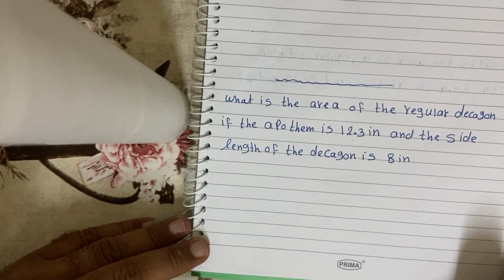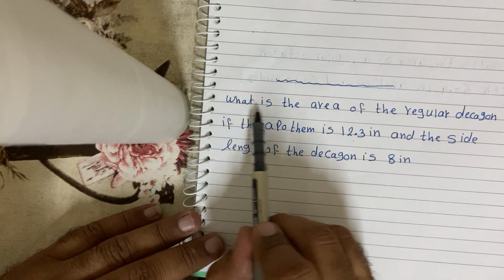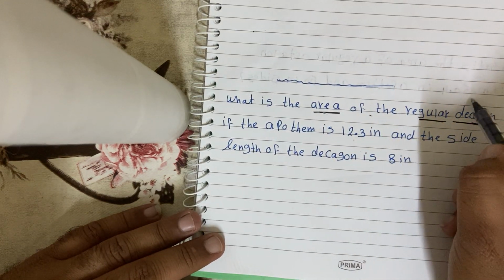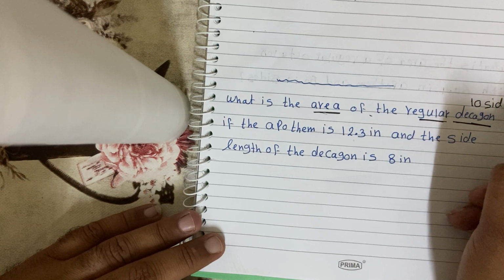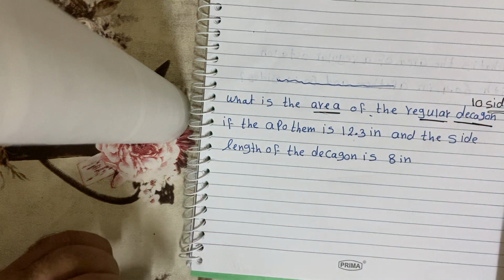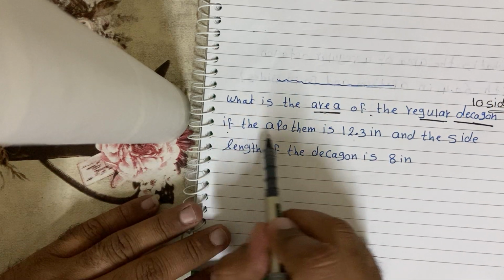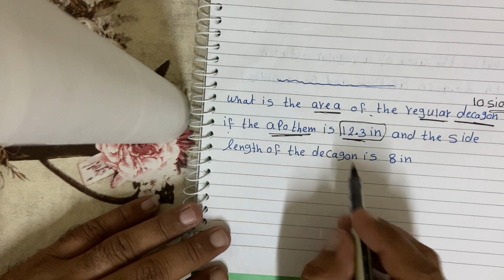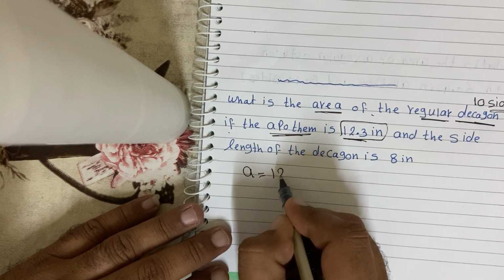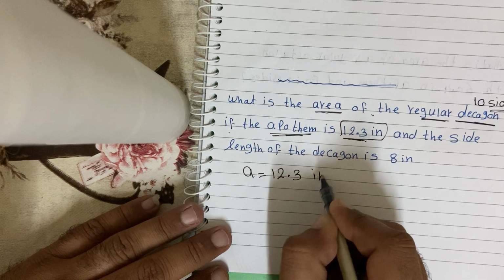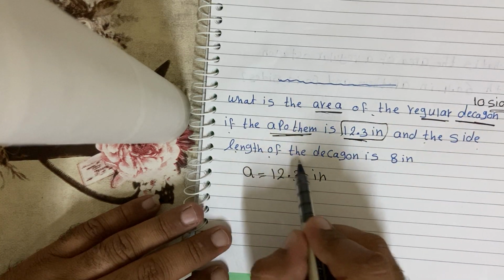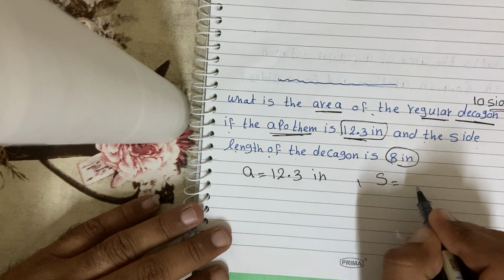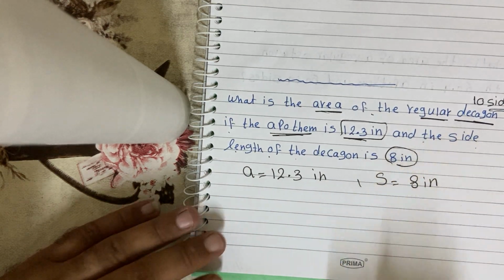Let's start the first exercise. What is the area of a regular decagon? A decagon has 10 sides. If the apothem is 12.3 inches, A equals 12.3 inches, and the side length of the decagon is 8 inches.